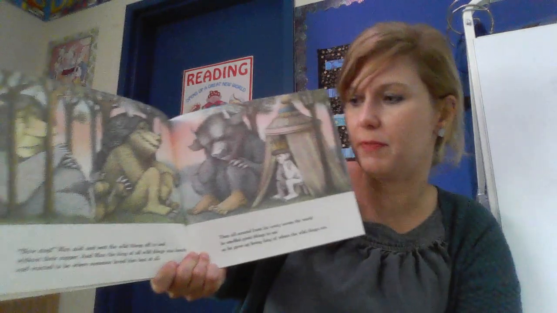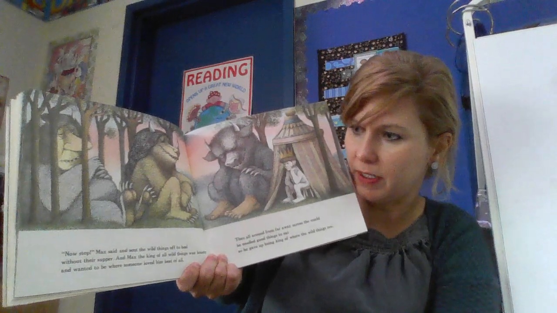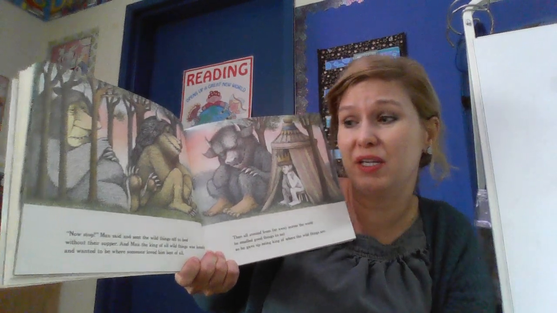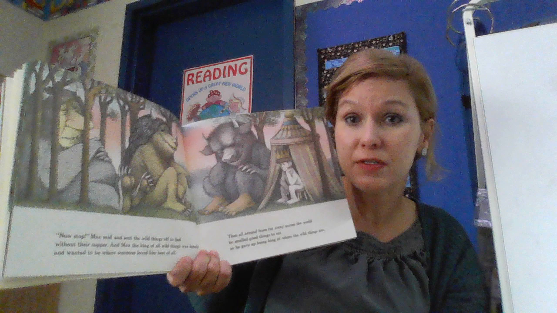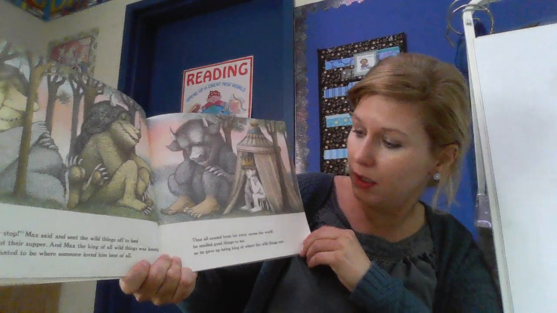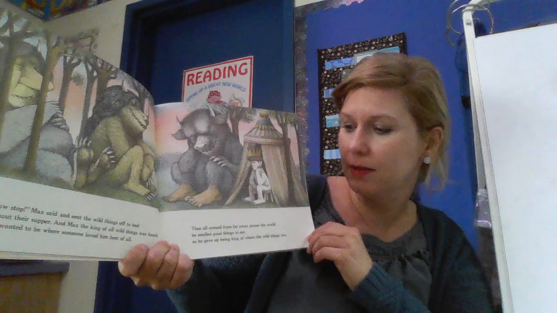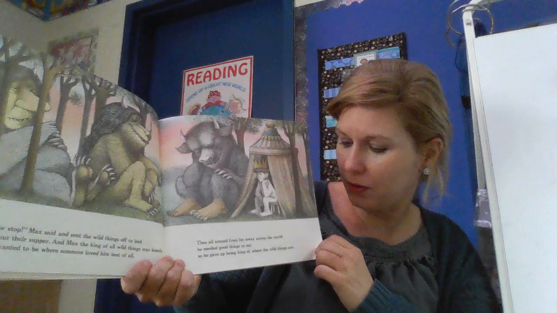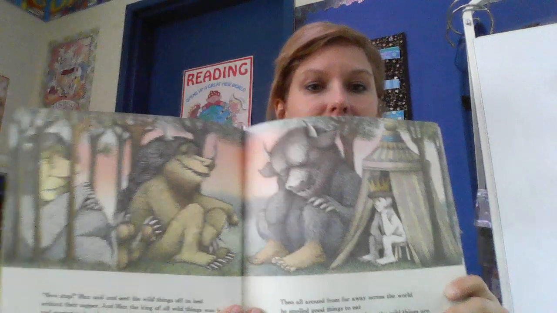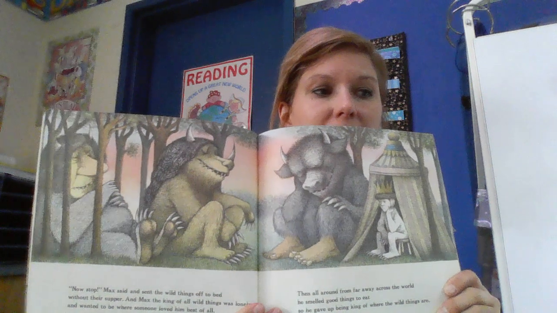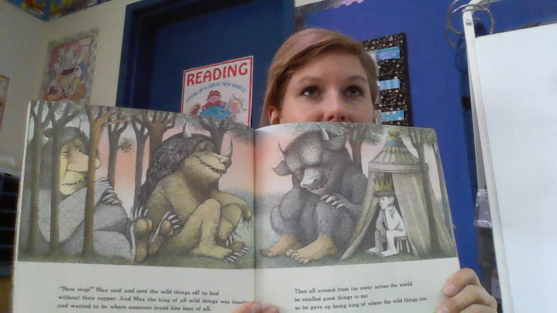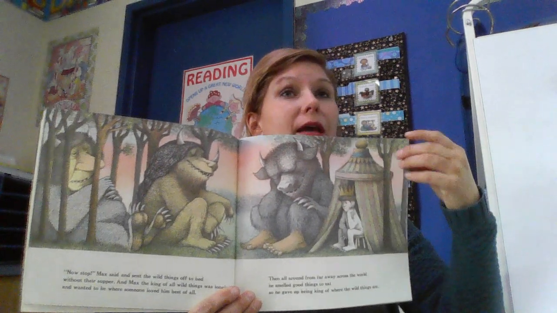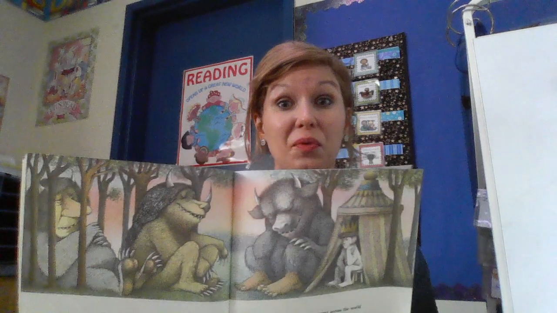"Now stop," Max said, and sent the wild things off to bed without their supper. And Max, the king of all wild things, was lonely, and he wanted to be where someone loved him best of all. Then, all around from far away across the world, he smelled good things to eat. So he gave up being king of where the wild things are. Try to make a prediction. Where do you think he's going to go? Think about what happened at the beginning of the story. Remember, predictions are where we guess what's going to happen next using what we already know.